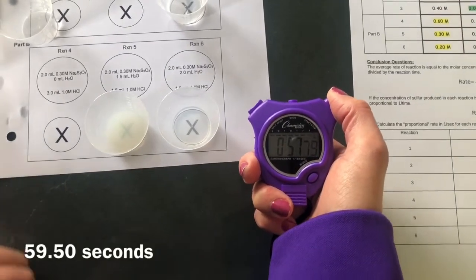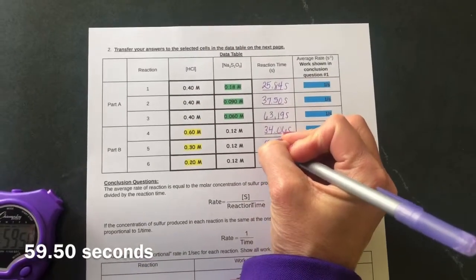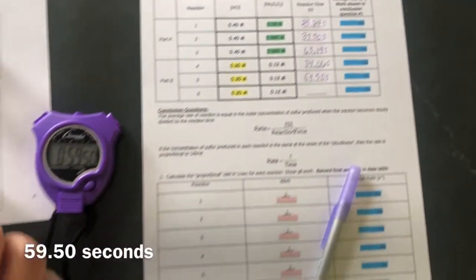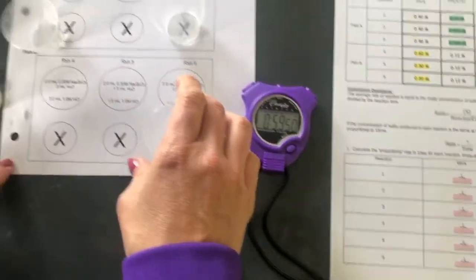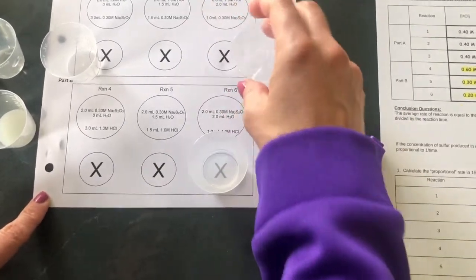And the X is disappearing about now. We're at 59.50 seconds for reaction 5. And the last one we're going to look at is reaction 6.